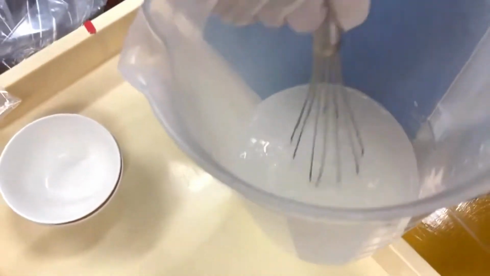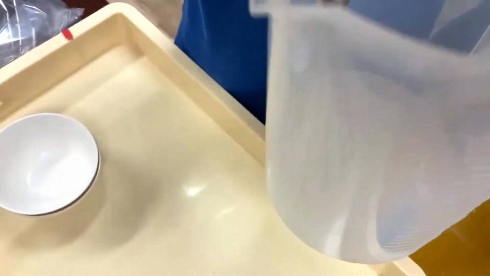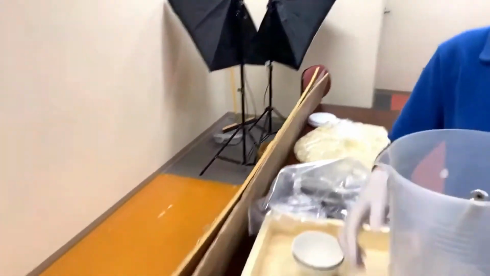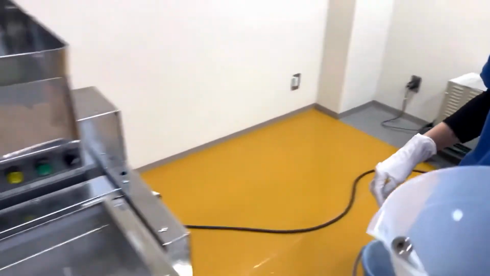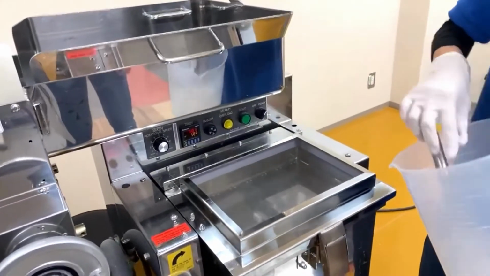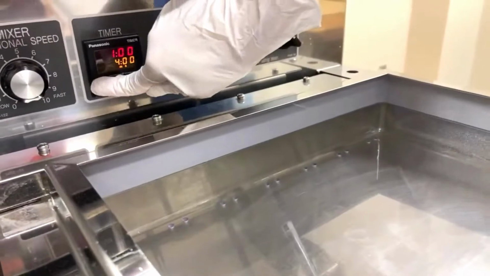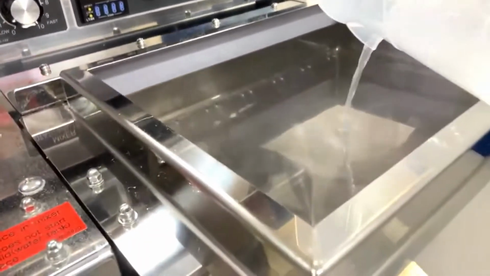We have to stir it to make sure. It becomes a little cloudy because of the small bubbles, but once it's clear, then all the calcium powder has melted in it.